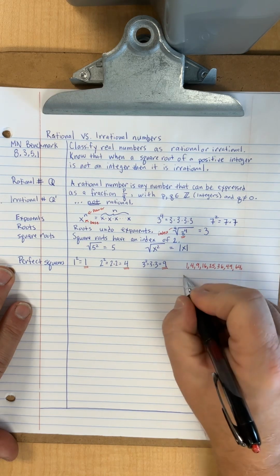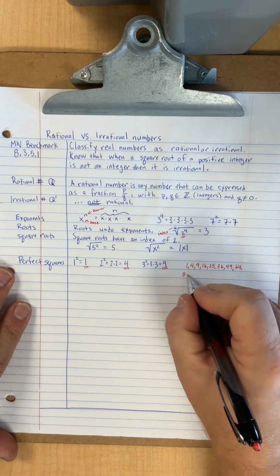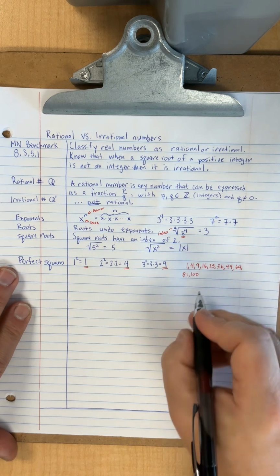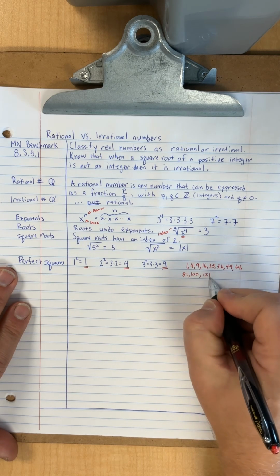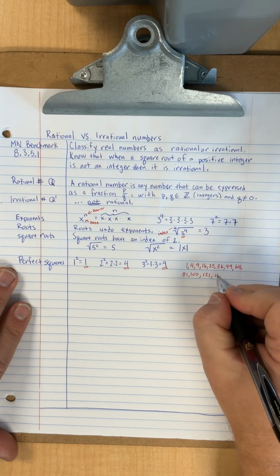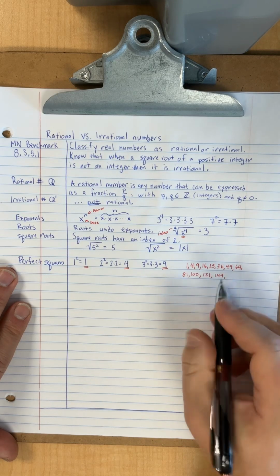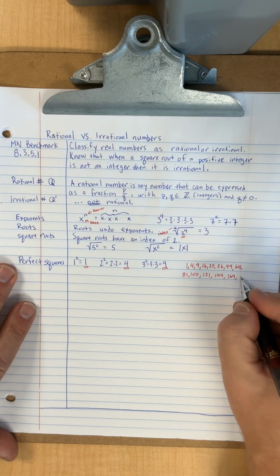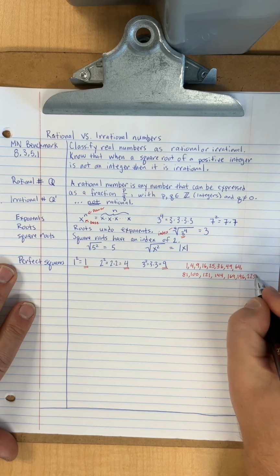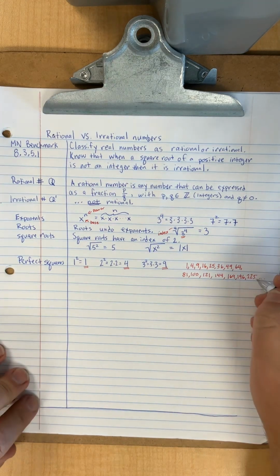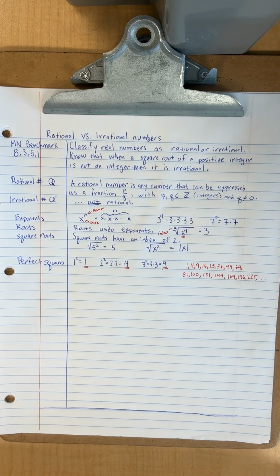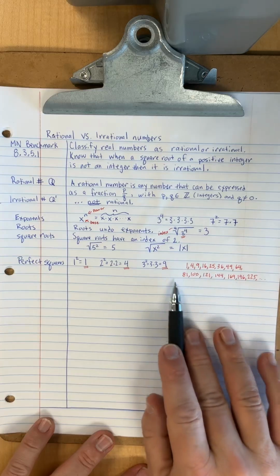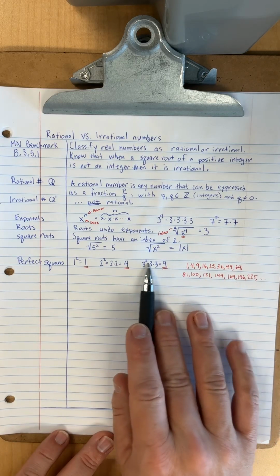64, 81, 100. We keep on going here. We get 121, 144. It's 12 times 12, 169, 196, 225. And you can keep on going because we don't run out of square roots because we're not running out of numbers. Okay, so if we can take the square root of any of these numbers, it gets us back to our base number.